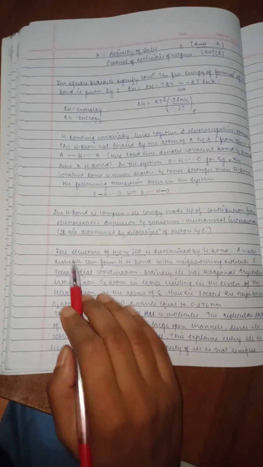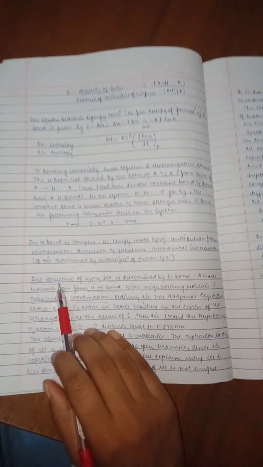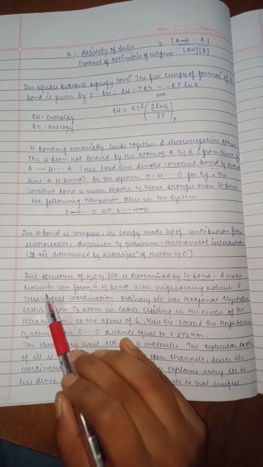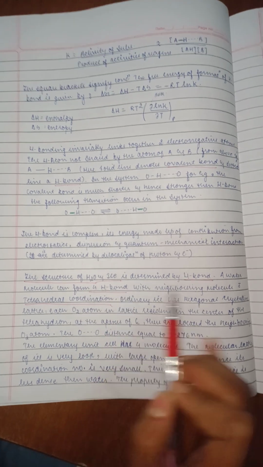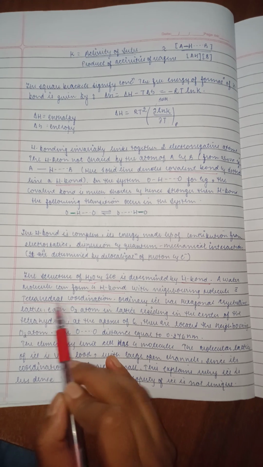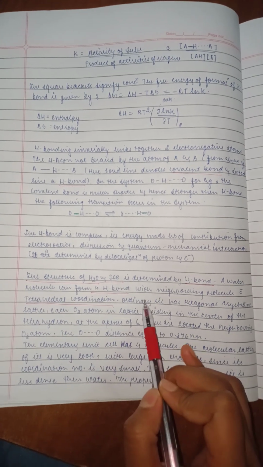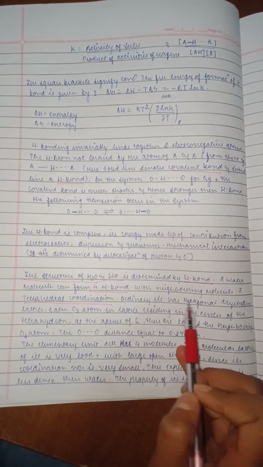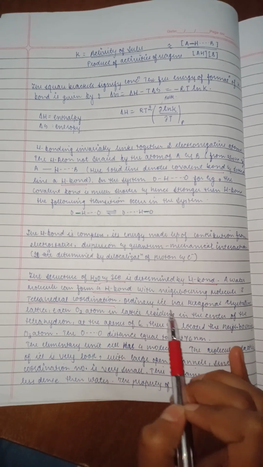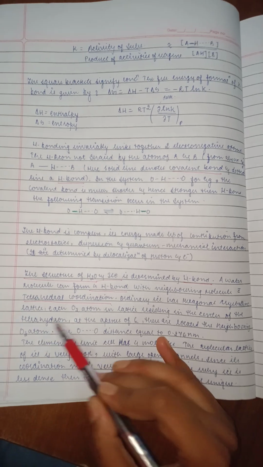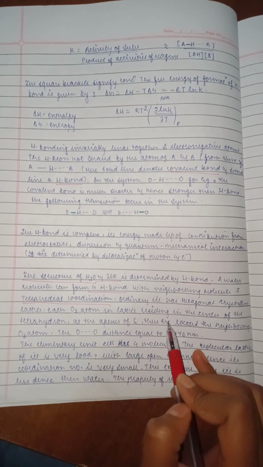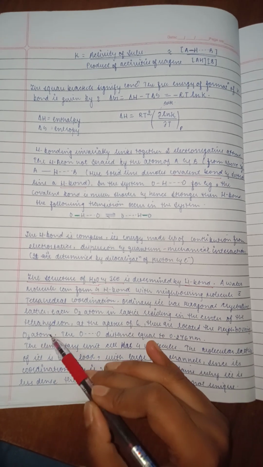Now let us talk about the structure of water. The structure of water and ice is determined by the hydrogen bond. A water molecule can form four hydrogen bonds with neighboring molecules, which is a tetrahedral coordination. Ordinary ice has a hexagonal crystalline lattice, each oxygen atom in the lattice residing in the center of a tetrahedron, at the apex of which are located the neighboring oxygen atoms.